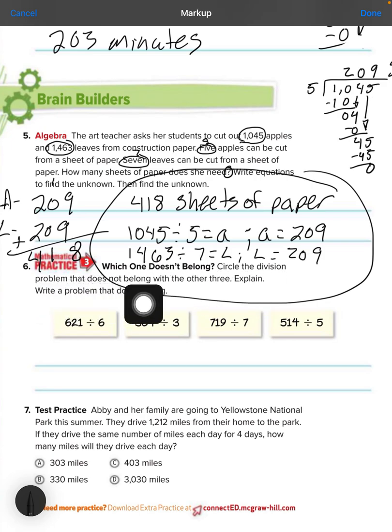Number 6. Which one does not belong? Circle the division problem that does not belong with the other 3. Explain why it does not belong. Write a problem that does belong. Okay, so let's look at these. If we look at these, we can see that we can go like this really quickly and figure a few of them out.